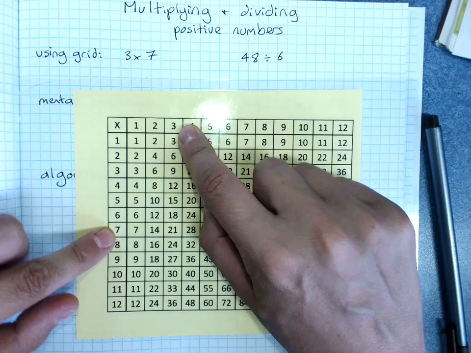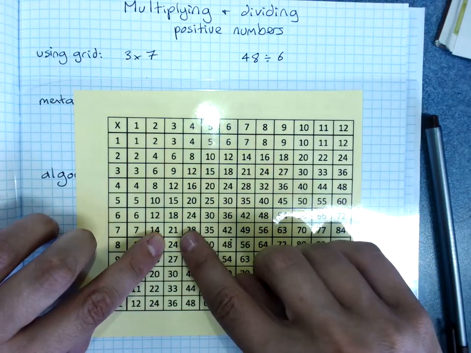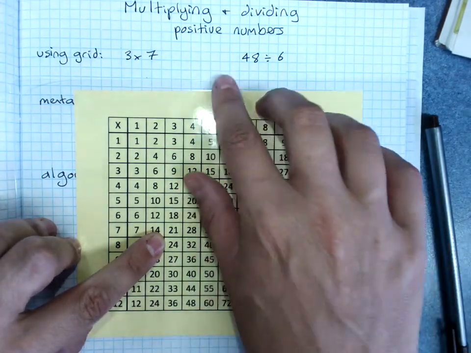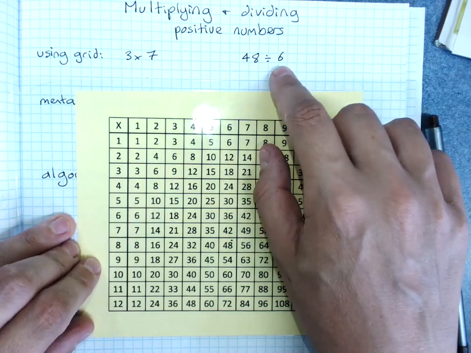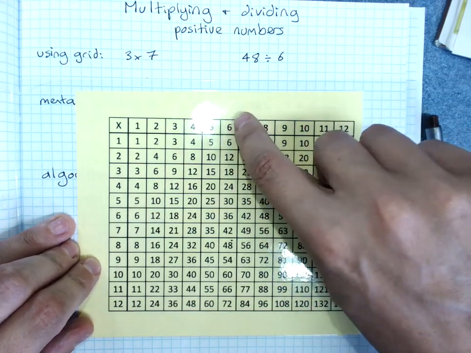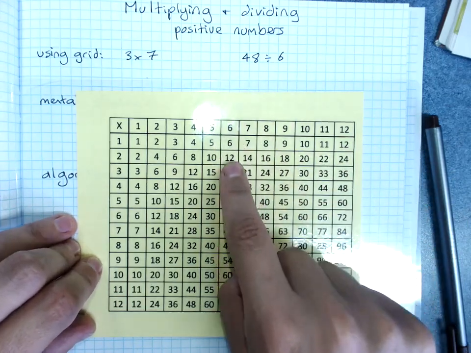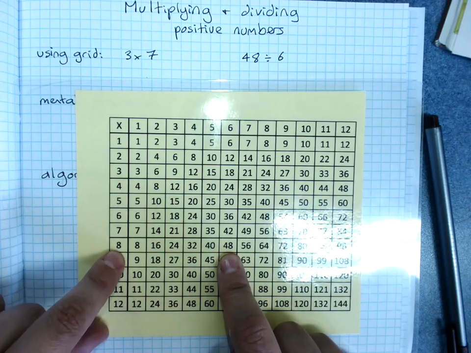times 7, so find them on the outside row and column and work out where they line up. It's 21. It's useful to use a ruler. To divide, it's a little bit opposite. For the second number, go to its column, so in the top row, find it, and scroll down until you find the first number, 48, go across to the left, and that's 8.